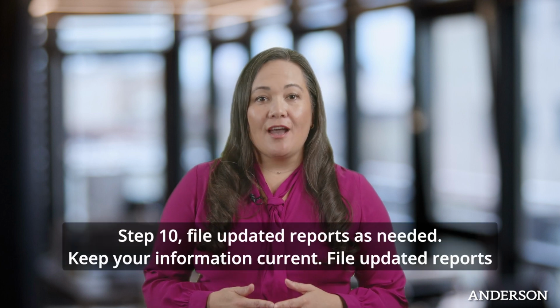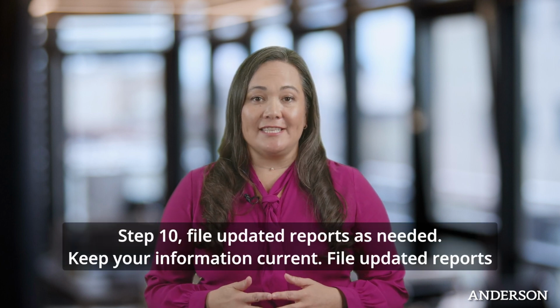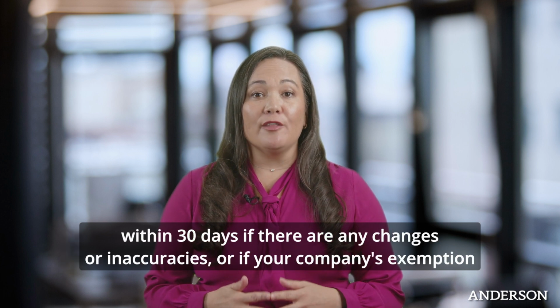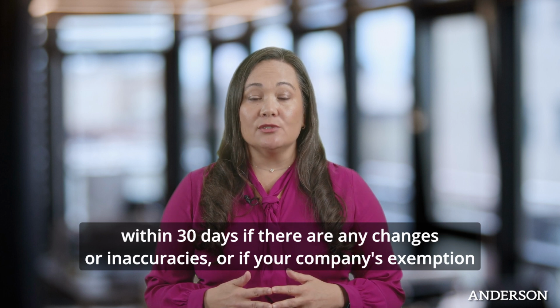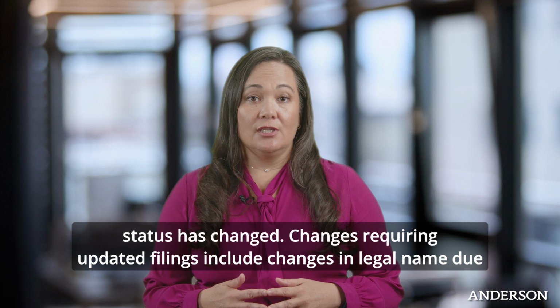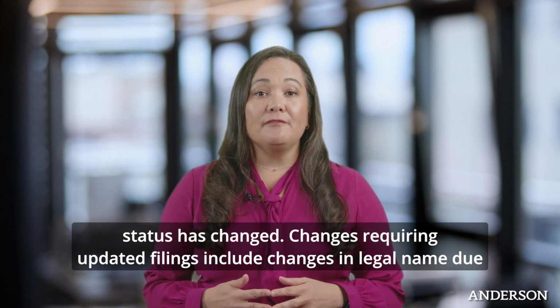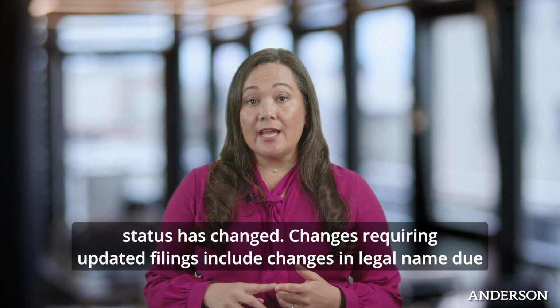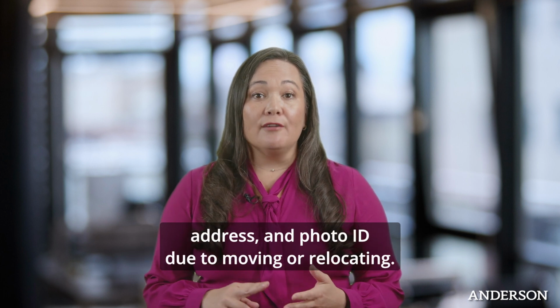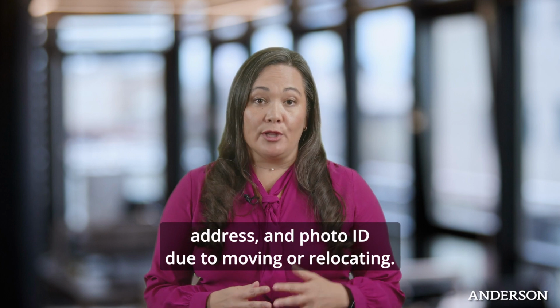Step 10, file updated reports as needed. Keep your information current. File updated reports within 30 days if there are any changes or inaccuracies, or if your company's exemption status has changed. Changes requiring updated filings include changes in legal name due to marriage or divorce, changes in your residential address, and photo ID due to moving or relocating.